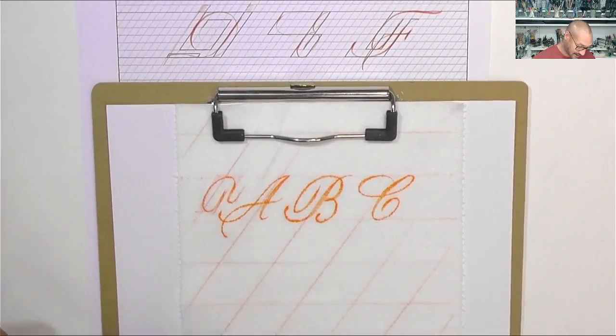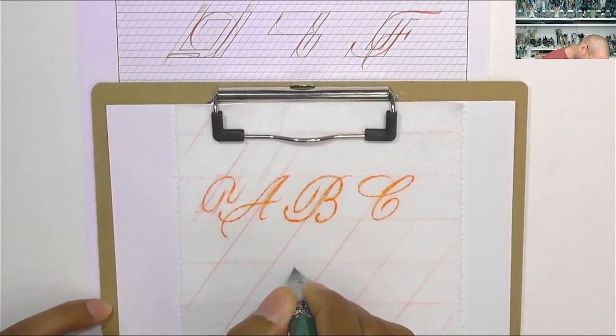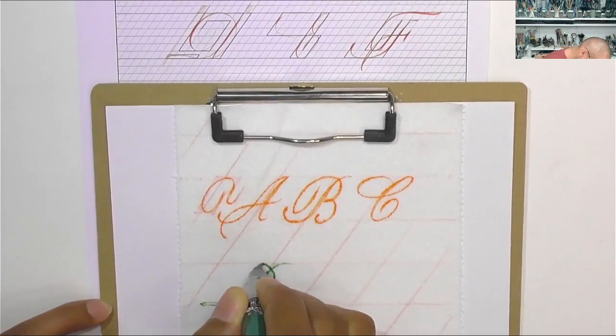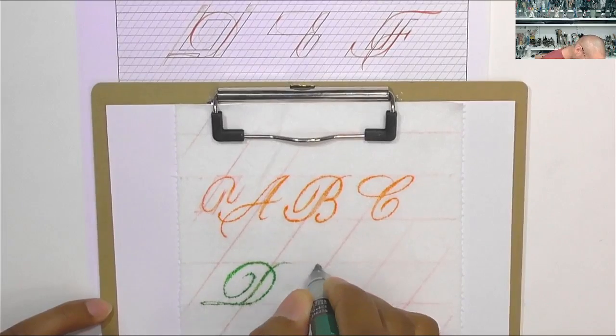I'm going to use the green, and so this is what the D looks like. Now remember, stay within the lines. D.